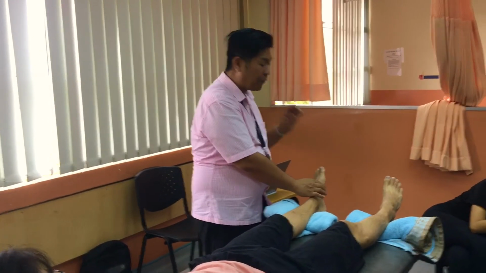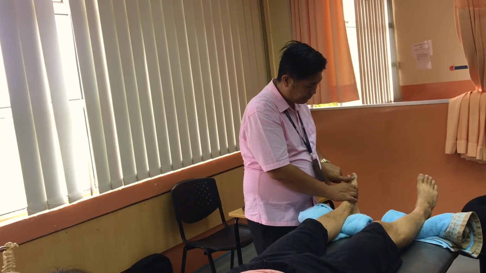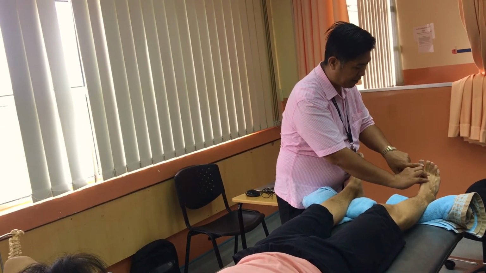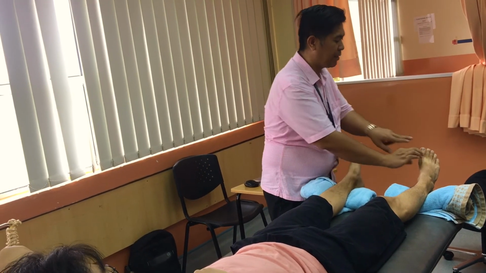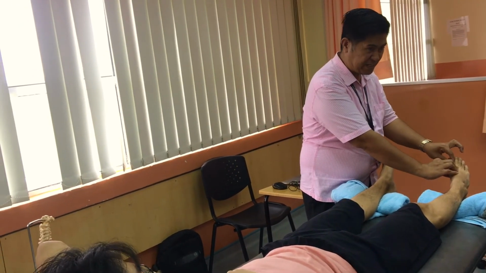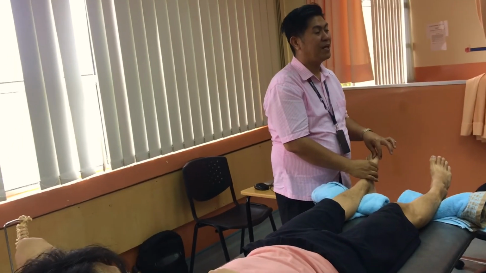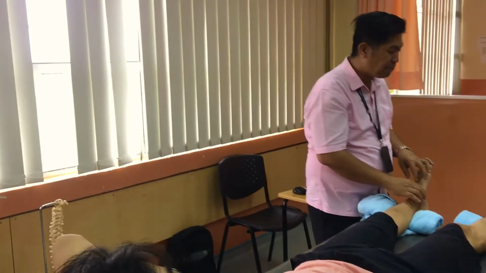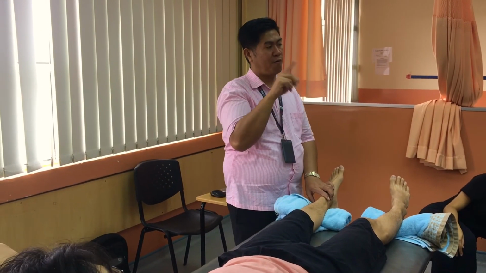Alright, good. Now I'm going to apply moderate resistance. Move it up. Good. Maximal resistance. Up. Or I can also hold it like this. But the problem is, sometimes it may not be comfortable for the patient. So that would be for grade 3, 4, 5.